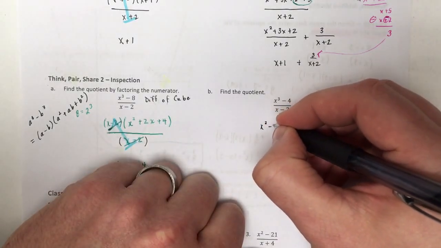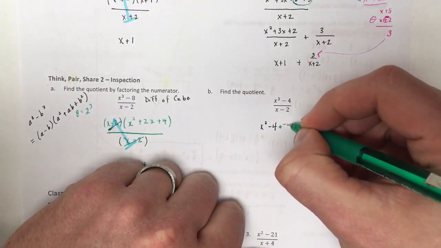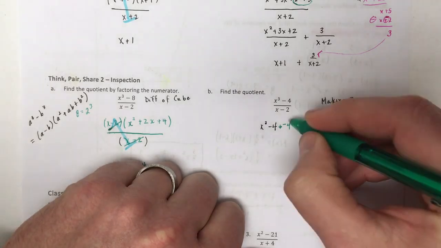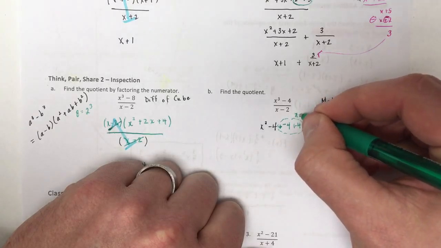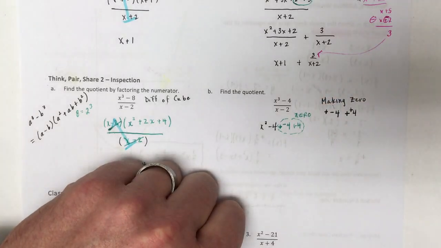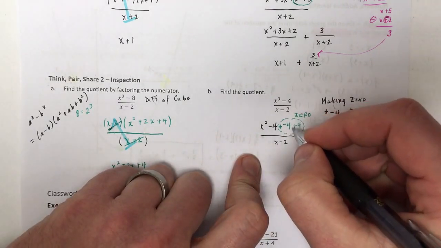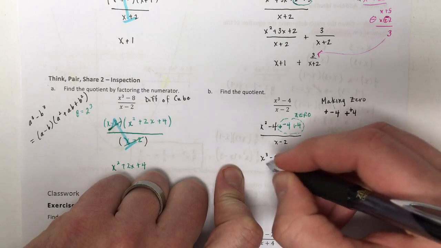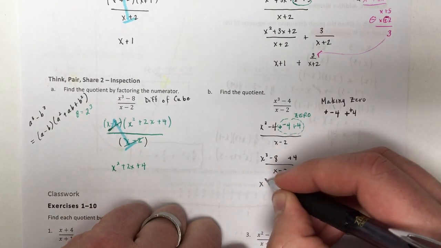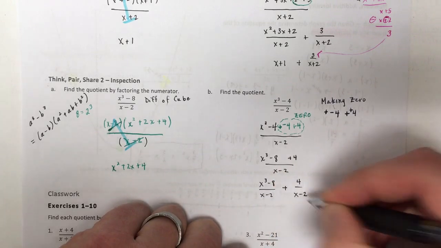x cubed minus 4 plus negative 4 plus 4. And what's really important about this is that this quantity does not change the value at all because it's equal to 0. And I can add 0. And so I would keep my denominator. And right now I am going to regroup. So x cubed minus 8 plus 4 over x minus 2. x cubed minus 8 divided by x minus 2 plus 4 over x minus 2.